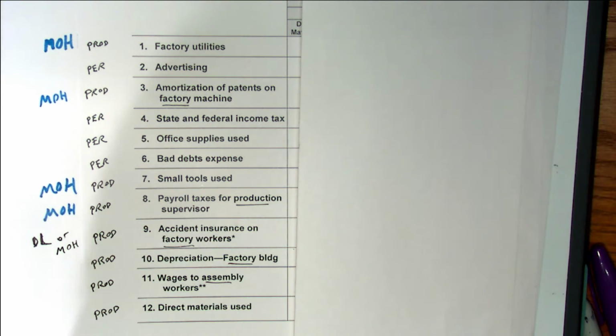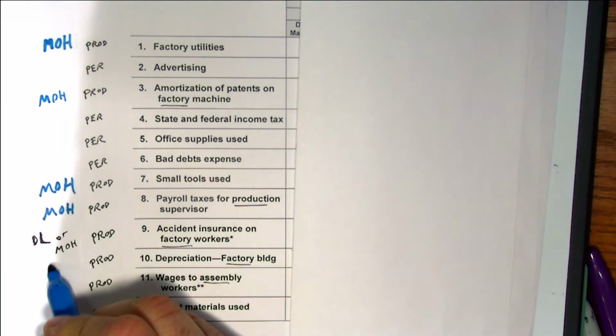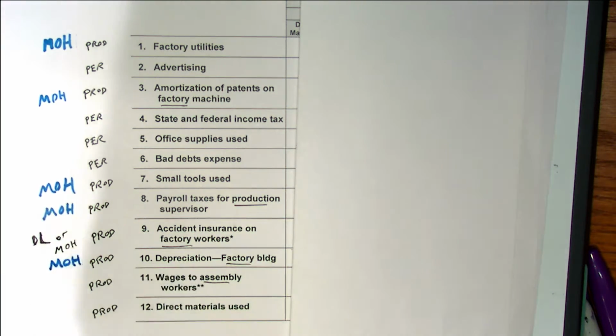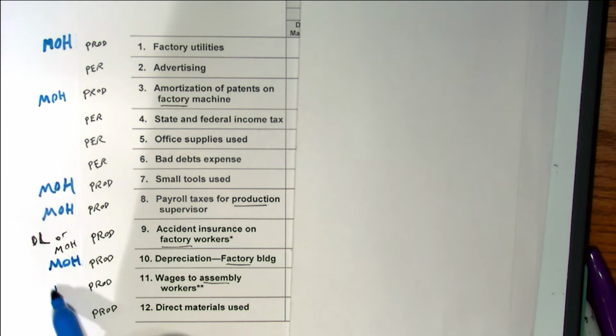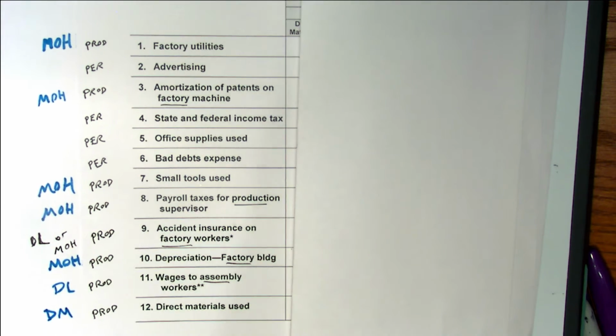Okay? All right, the next 3 I think are pretty clear. The depreciation on the factory building is what? Manufacturing overhead or factory overhead. Wages to assembly workers, direct labor. And direct materials used are, of course, direct materials. Okay? Questions on any of those? All right.